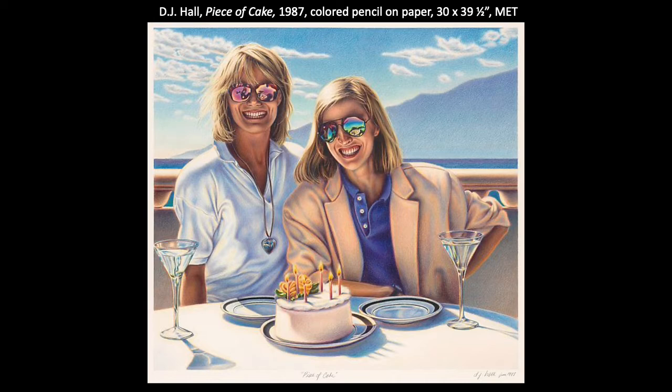Here we have an example of colored pencil in DJ Hall's Piece of Cake. The artist here has really pushed that waxy color into the paper's fibers to create a very rich, vibrant image, which perhaps upon first glance might appear to be a photo, but then as you focus in and look at some of the details, or perhaps pause and zoom in, or head over to the Met's website and find this piece so that you can zoom in a little bit, you can see the texture of the colored pencil and of the paper beneath.